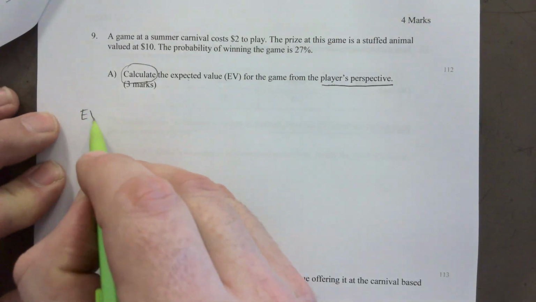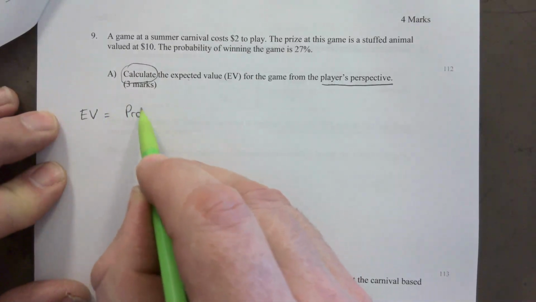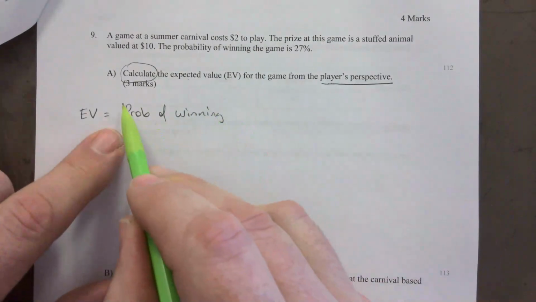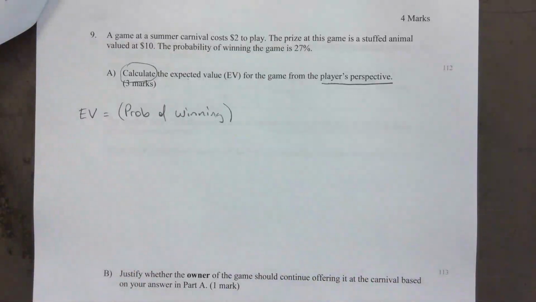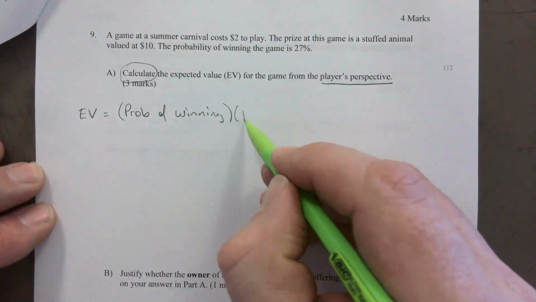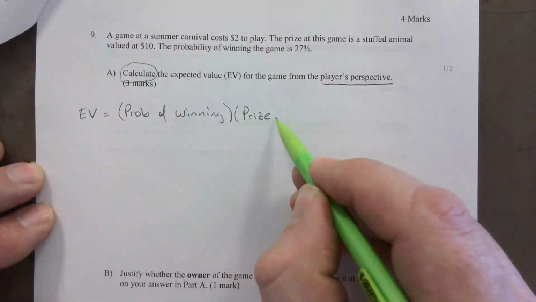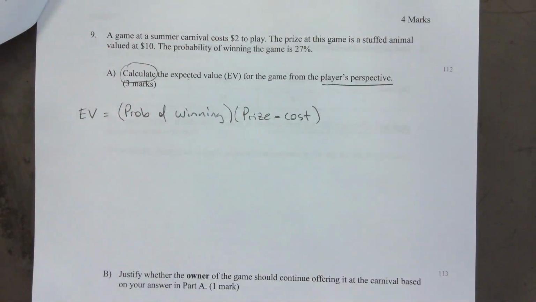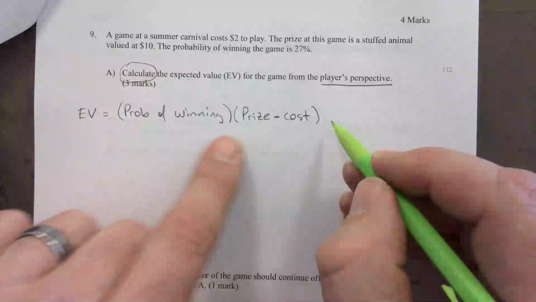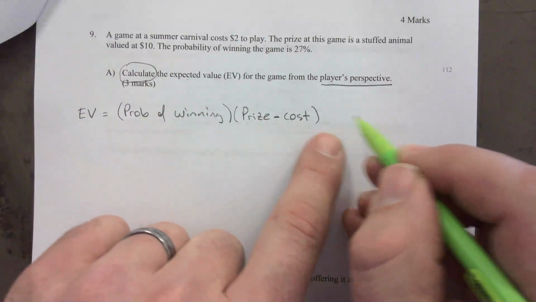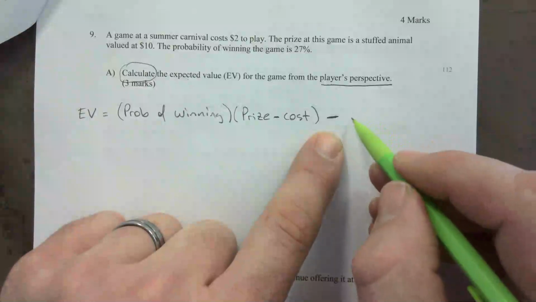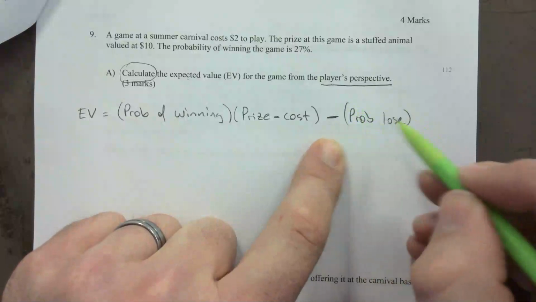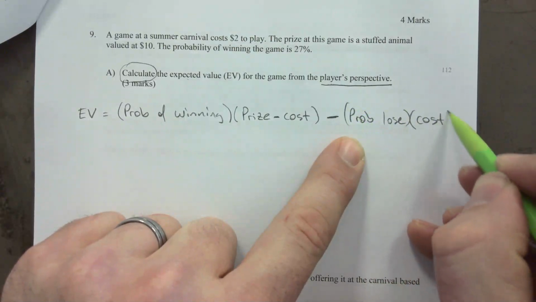So expected value would be the probability of winning, which is a number, a decimal or a fraction, times the prize minus the cost. That's what we call the gain. And since there is no other way of winning, we just go minus the probability that you will lose, times the cost. It's just times the cost like that.